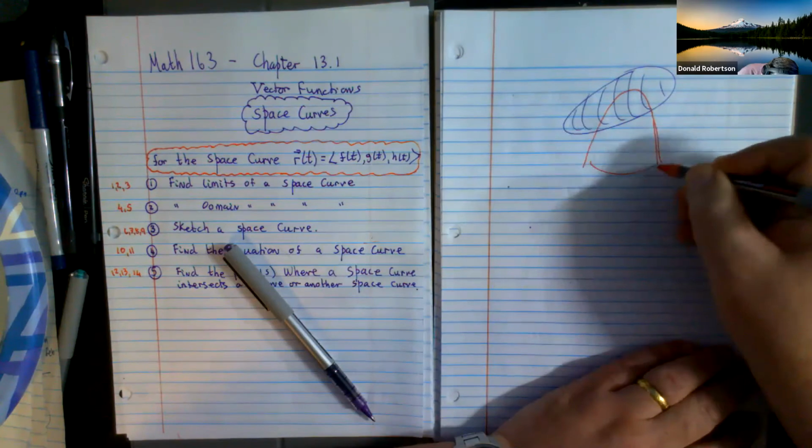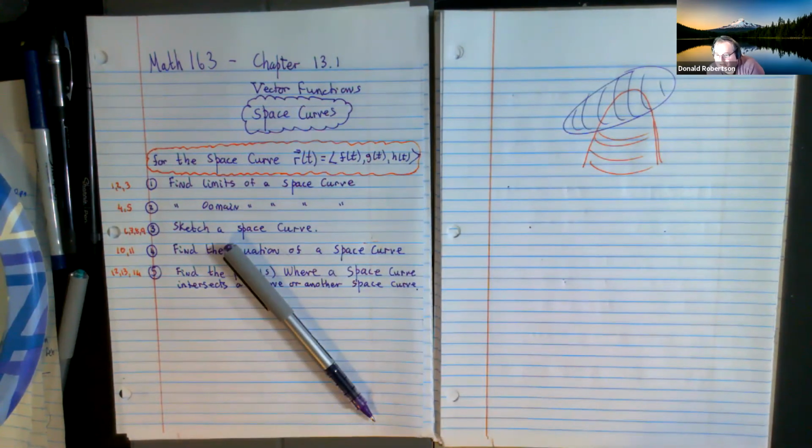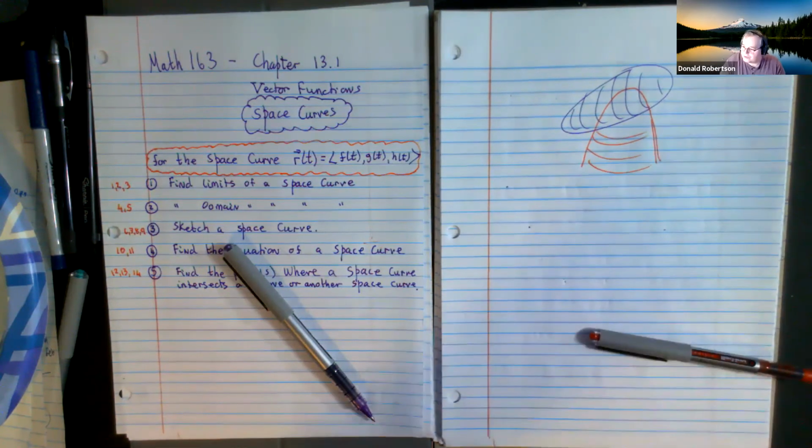The one that looks like that. Can you imagine that the sausage and the hat intersect with each other? And when they intersect, do you know that you make a curve? Right, you make a sequence of points. That's the space curve that they want you to find the equation of.